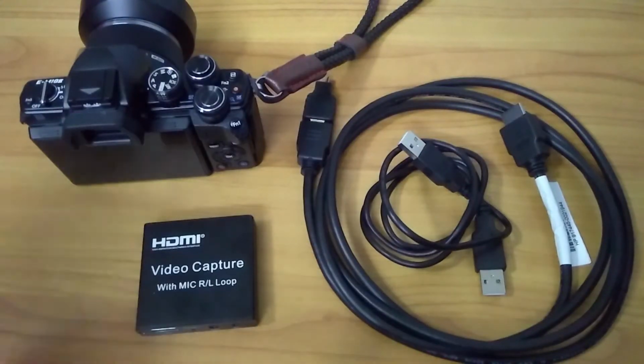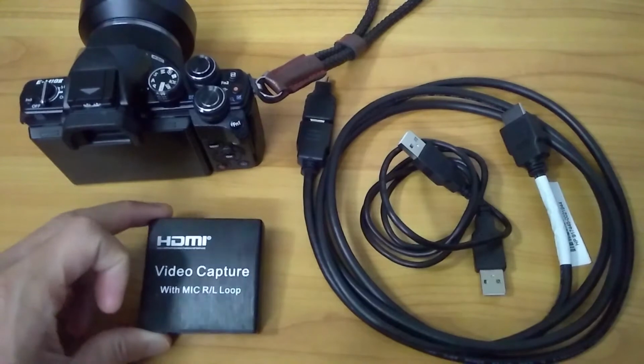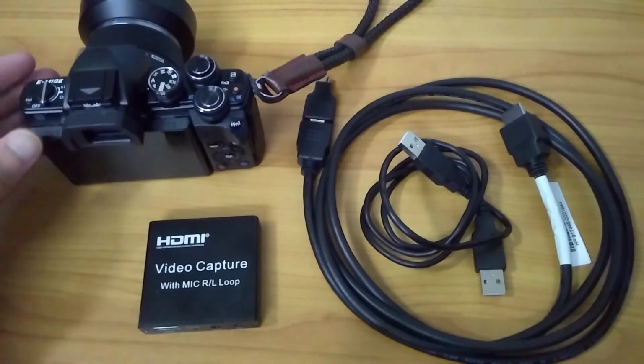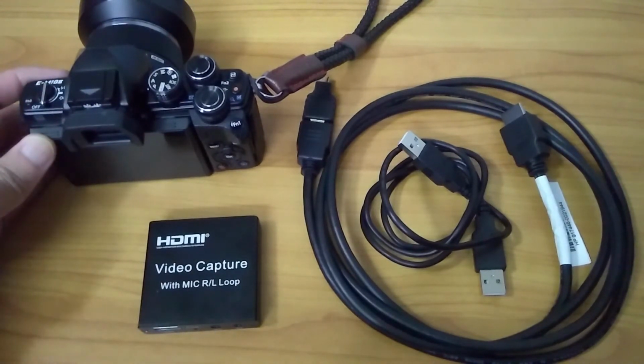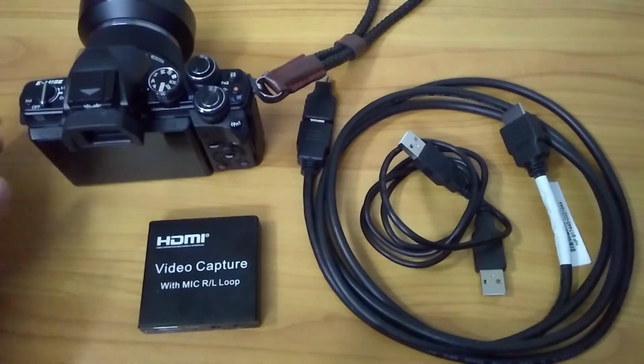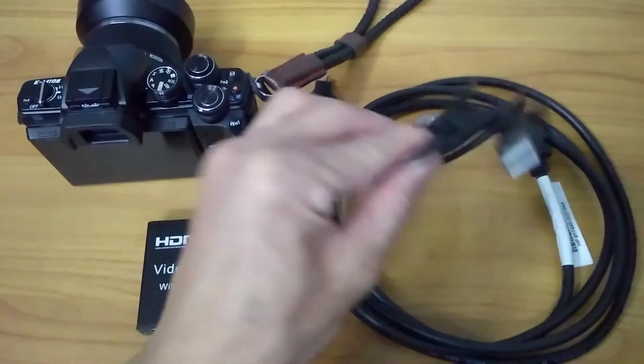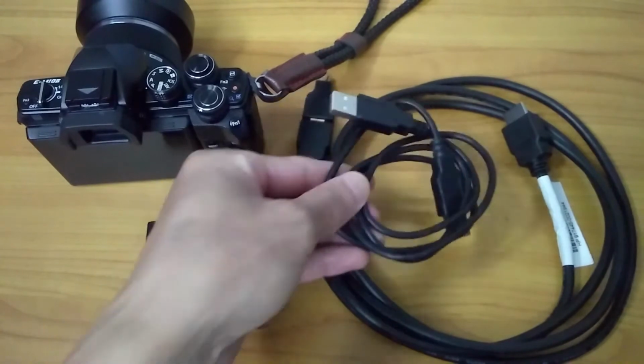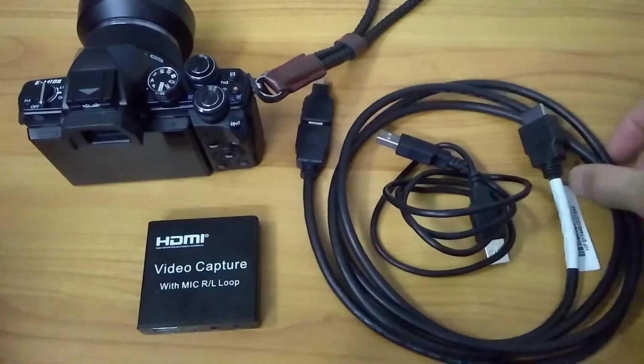Okay, to make this work, we need this cheap video capture card and our Olympus OMD EM-10 Mark II camera, a USB cable, and an HDMI to micro HDMI cable.